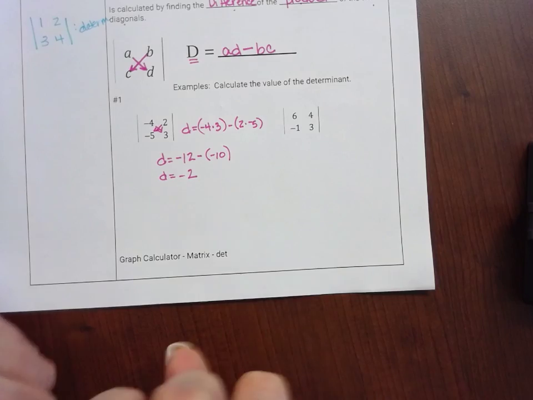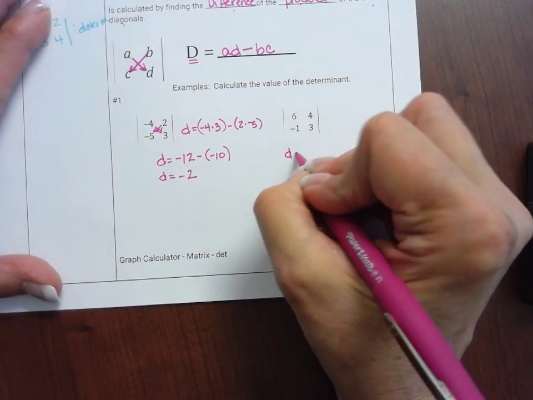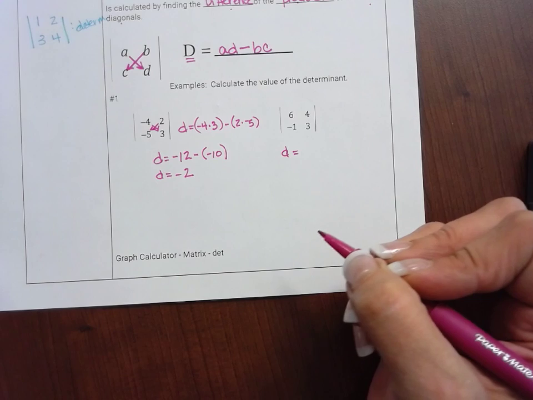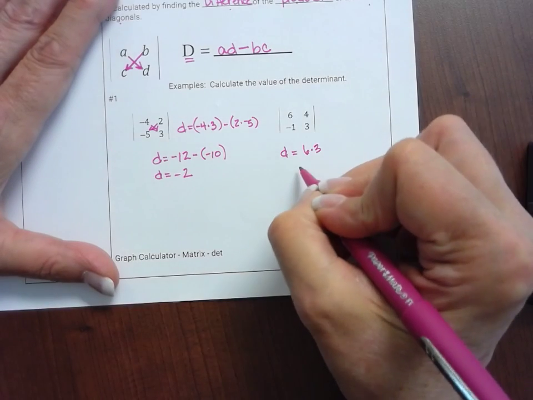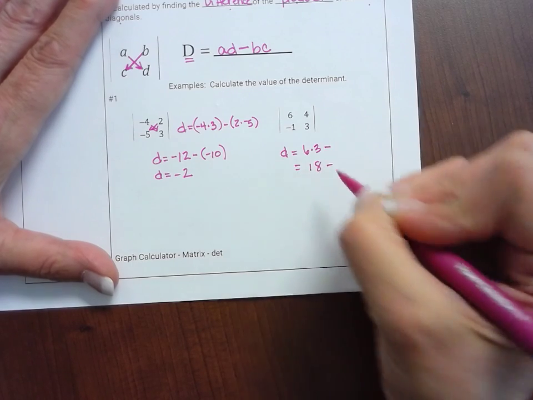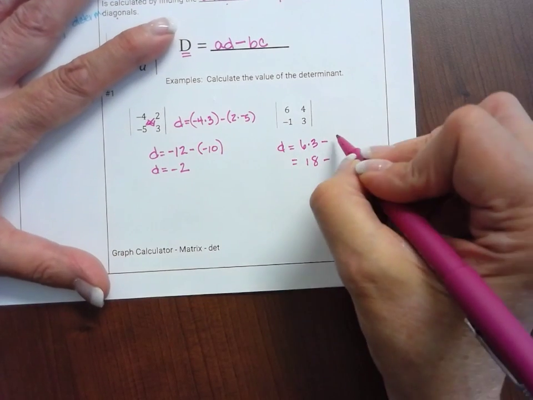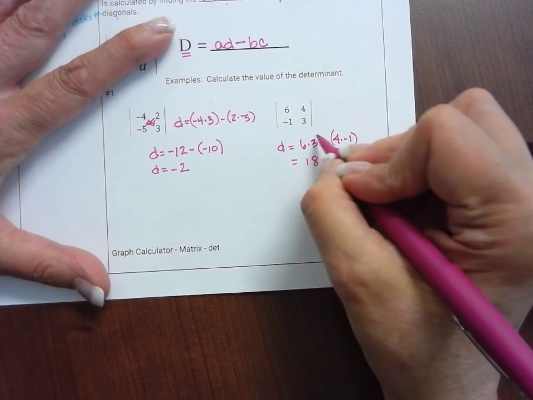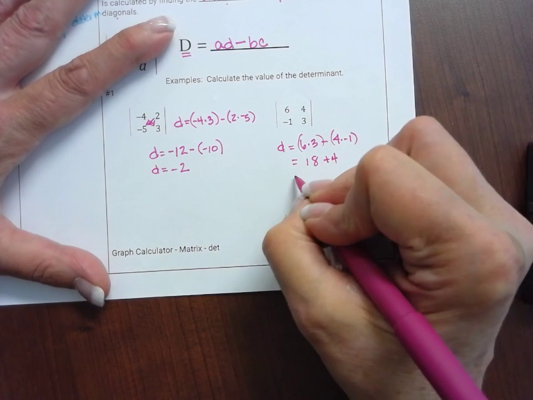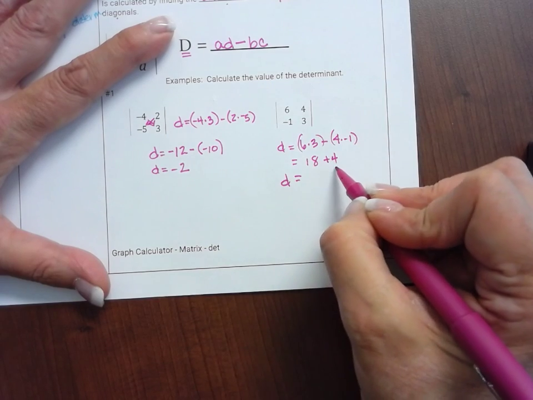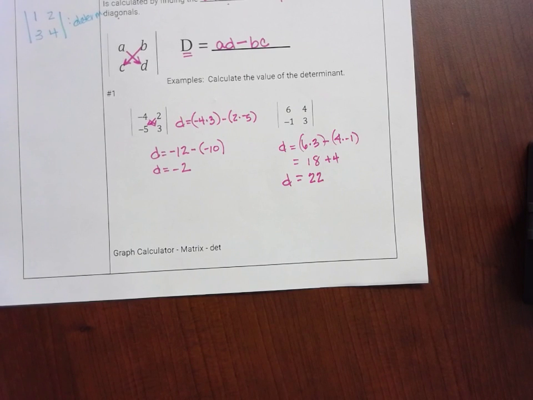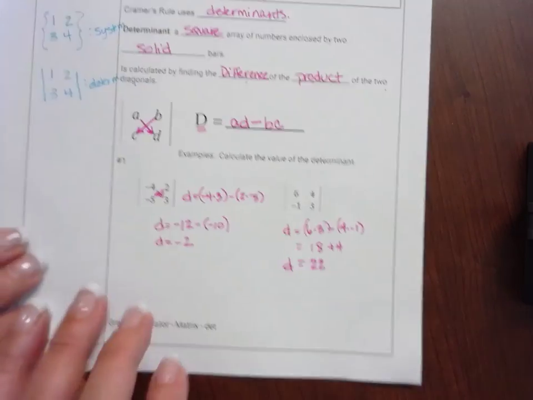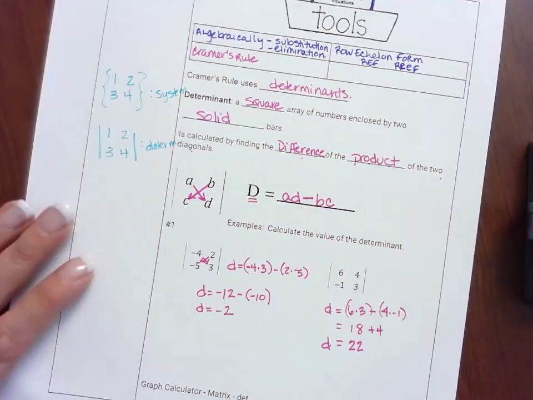All right, so let's do one more. What's my first diagonal going to be? 6 times 3, perfect. And what's my second diagonal going to be? 4 times negative 1. And so what's my determinant? 18 plus 4, which is going to give me 22. Good so far? Easy peasy?